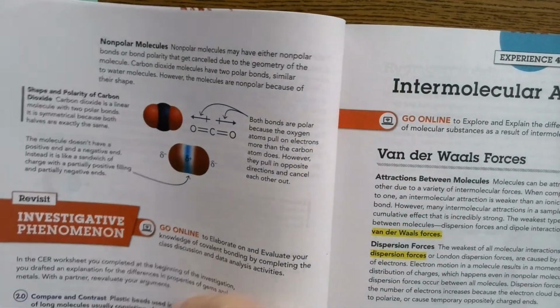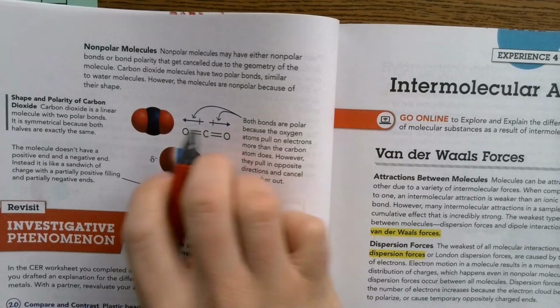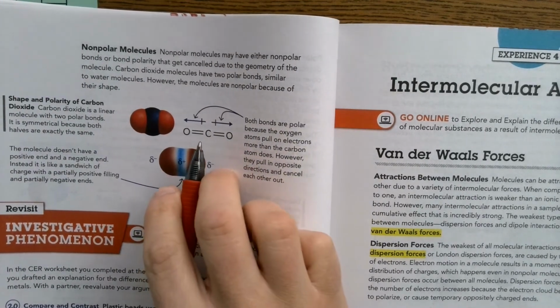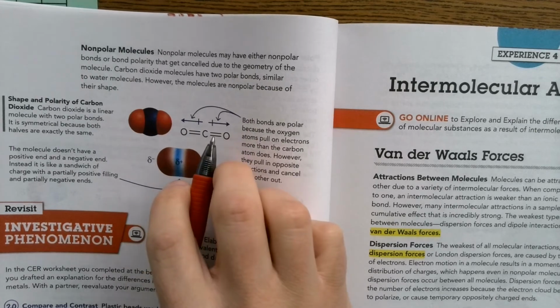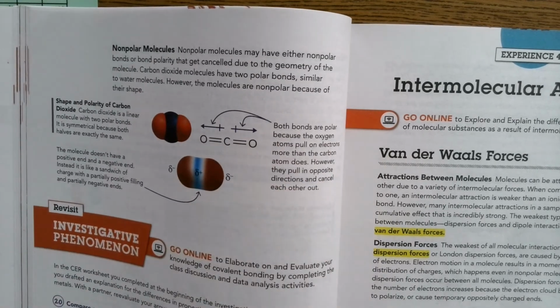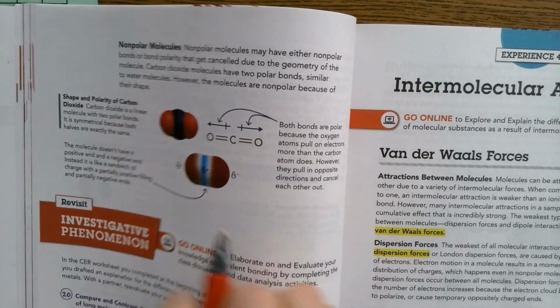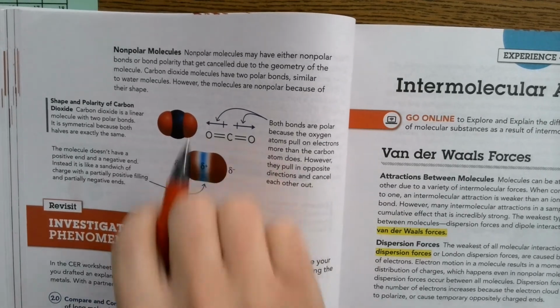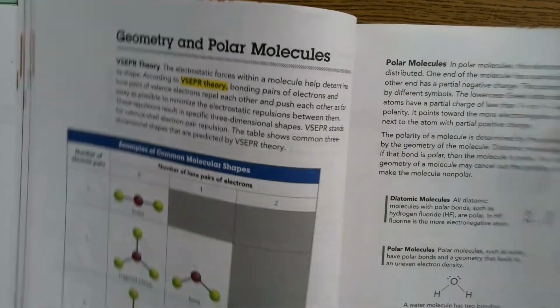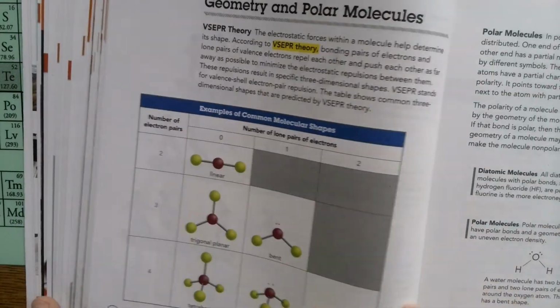I'll just talk about it briefly. Some molecules will actually cancel each other out. See how this carbon dioxide molecule has the dipoles pulling away from each other? Because they're pulling away from each other with equal poles, it actually cancels out. We're not going to spend a lot of time on this, but it's good information if you want to read it. All right, lastly, let's talk about geometries.